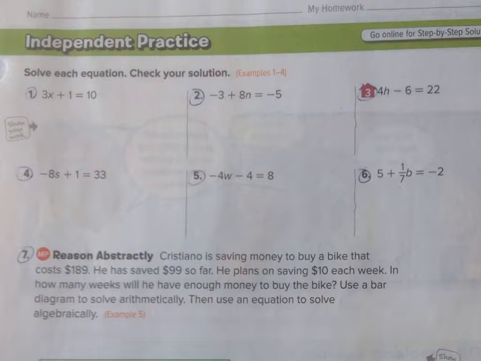Today we are going to be going over the homework that I believe you did from last Thursday. For these first 6 problems, we need to solve each equation. In order to do that, we are going to get the variable alone on a side. To do that, first we're going to do the arithmetic. On number 1, we're going to subtract 1 on both sides. Then you're going to be left with 3x equals 9.